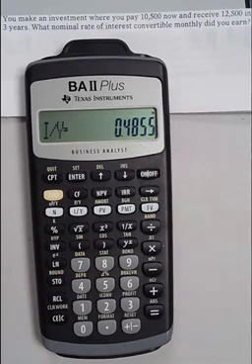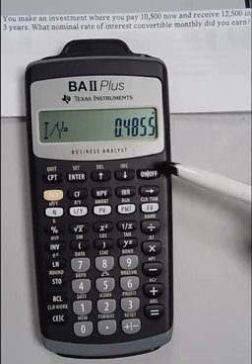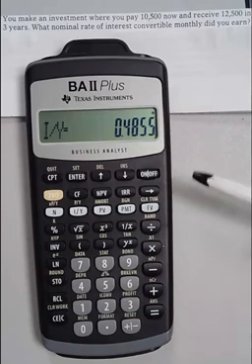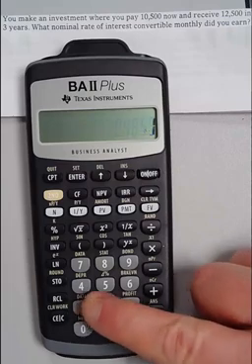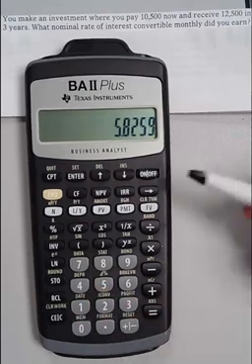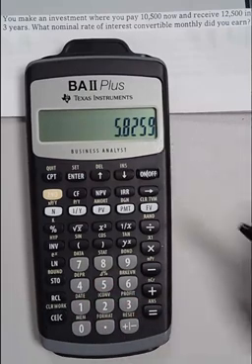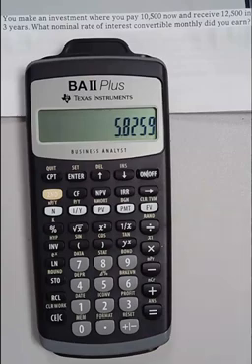Now, note that this is a percent. It's not recognized as a decimal. So this is 0.48%. You don't need to convert it to a percentage. Now again, it wants the interest convertible monthly. This is interest per month. So to get interest convertible monthly, I just need to multiply this by 12, and we'll get 5.8259% interest convertible monthly.